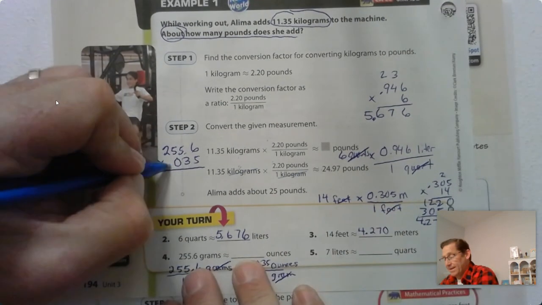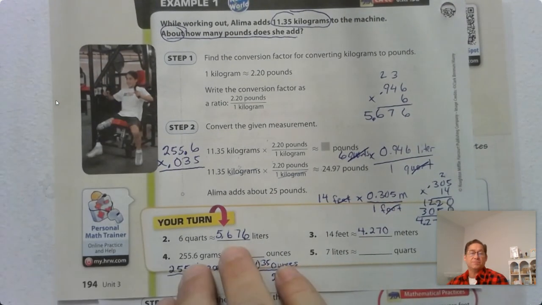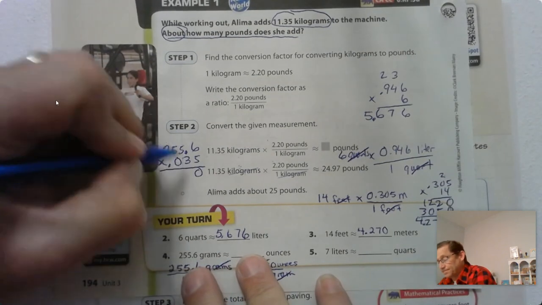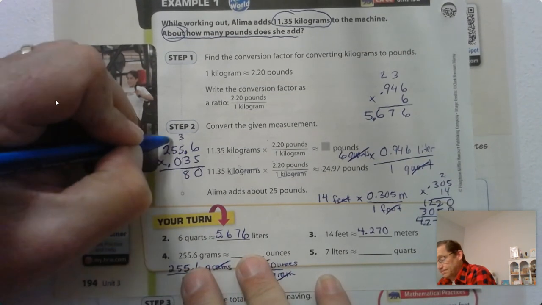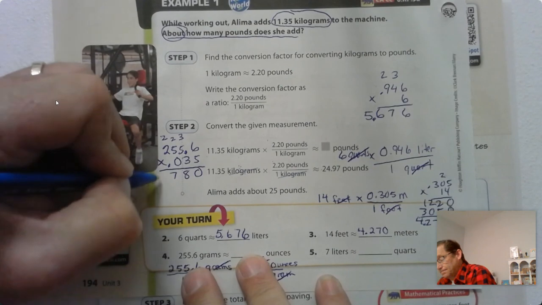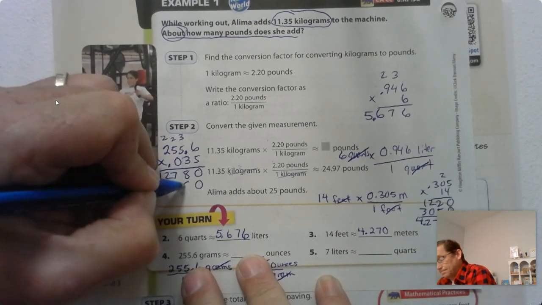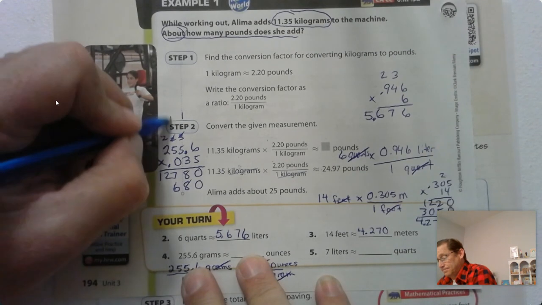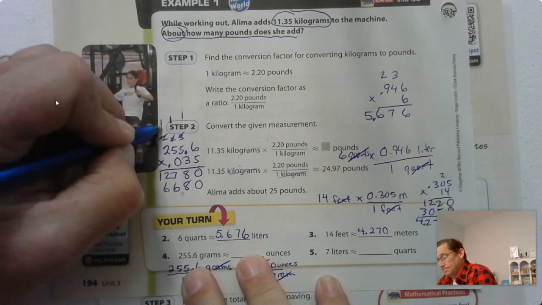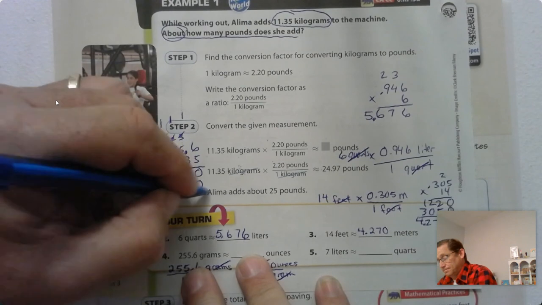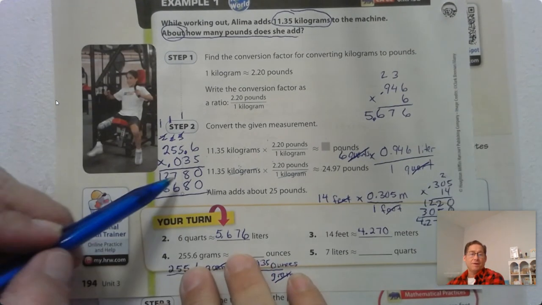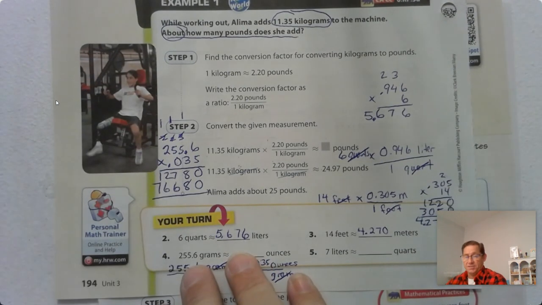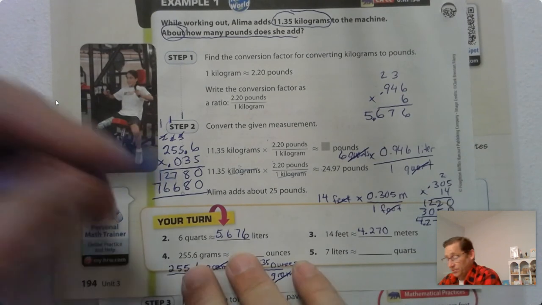Go ahead and multiply that out. Ignore the decimal points until the end. Okay, I'm not going to multiply by 0 because that's not going to change anything. That last row is just going to be 0.